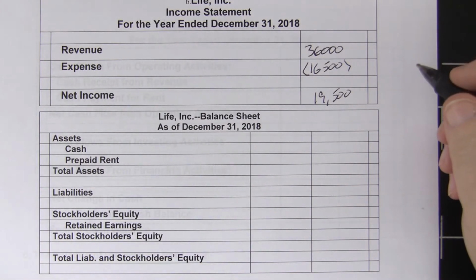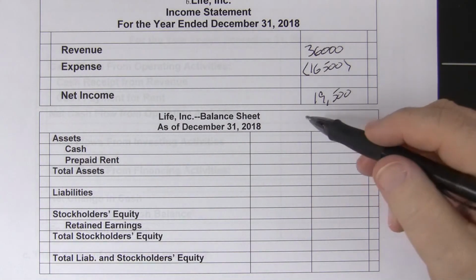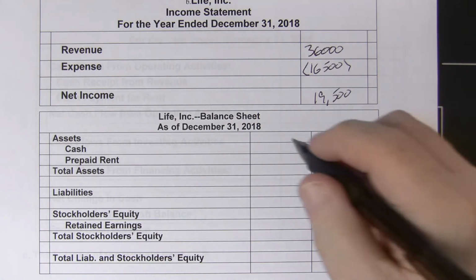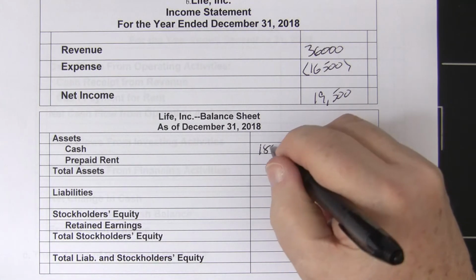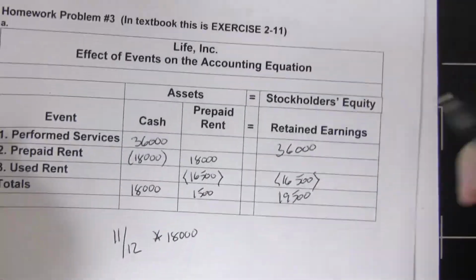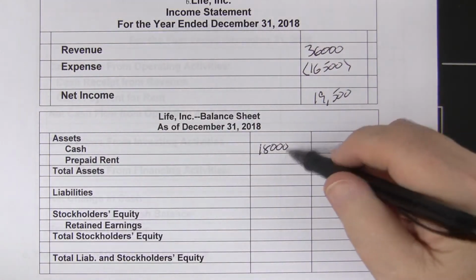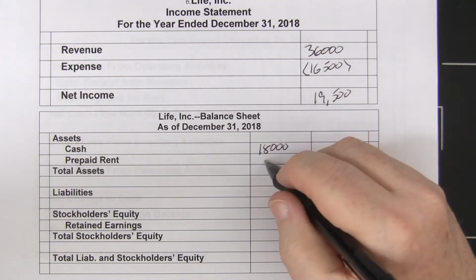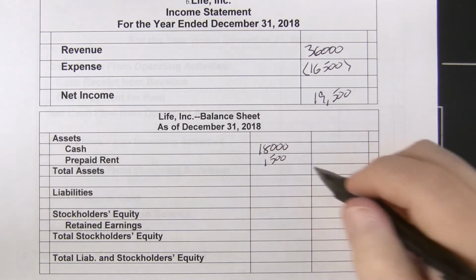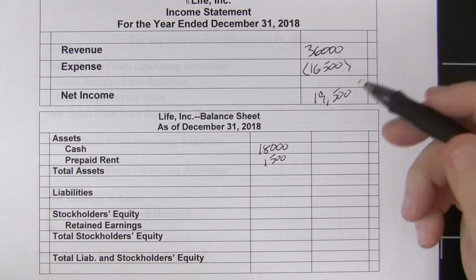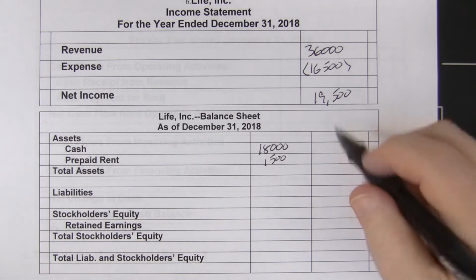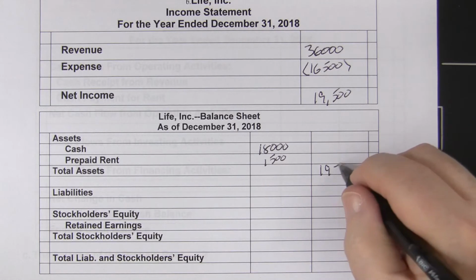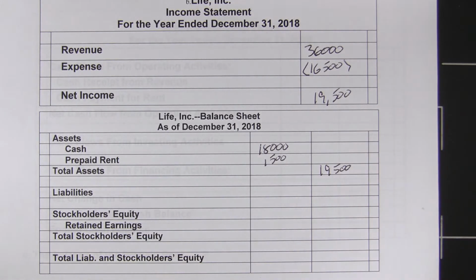Now let's go to our balance sheet. We have our assets, our cash of $18,000. See where that came from? We have our prepaid rent. See where that came from? And that's it for our assets. So our total assets is $19,500.